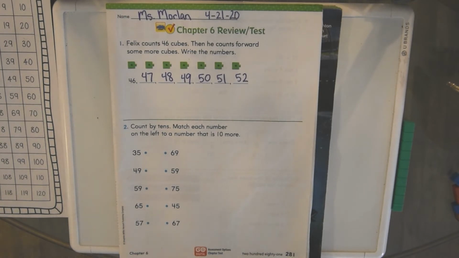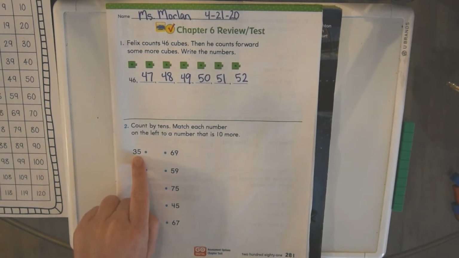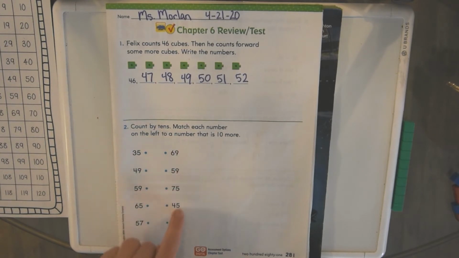Okay, for number 2, we're going to be counting by tens. Match each number on the left to a number that is 10 more. So this is the left side. You're going to be looking at each of these numbers and finding the match on this side and drawing a line to it. Okay?